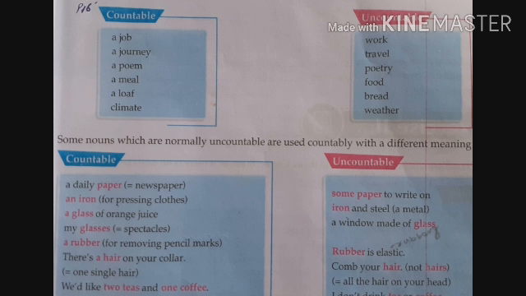We would like 2 teas and 1 coffee. 2 teas countable, 1 coffee countable. I don't drink tea, coffee. Here tea and coffee are uncountable because we are not using any number such as 2 and 1. So we will come to the exercise portion, and I hope you are understanding the chapters properly. Thanks.